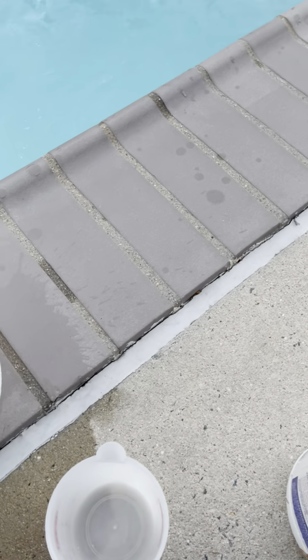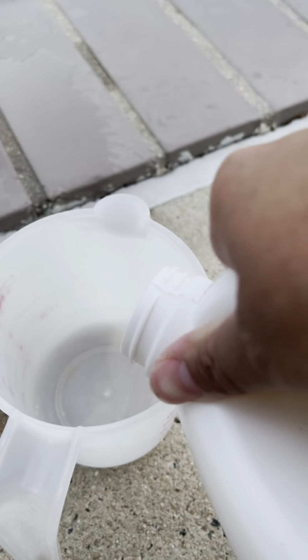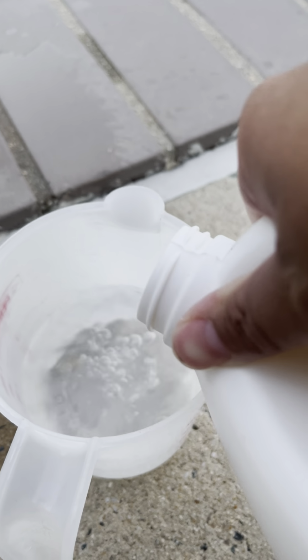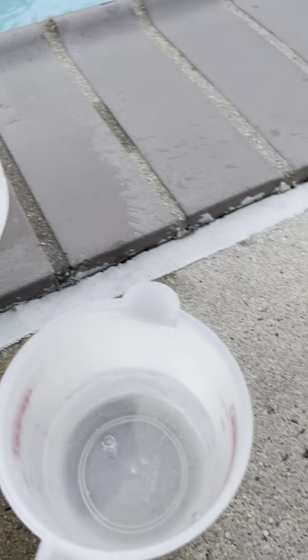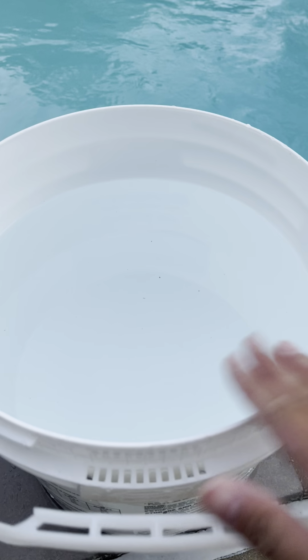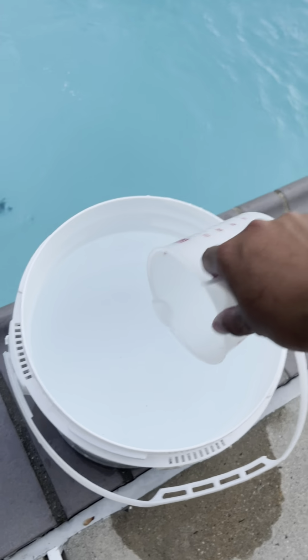Okay, so in order to put in muriatic acid, you're going to pour however much you want to add to your pool. I'm just going to add a little bit to show you guys. And you're going to take a bucket and fill it up with water. You always want the water in there first, and then you want to add your acid to it, and stay kind of far away because there's a lot of fumes. And then you just want to rinse whatever you're using.